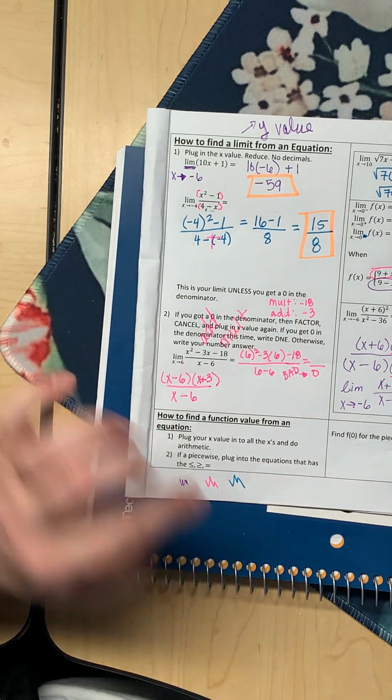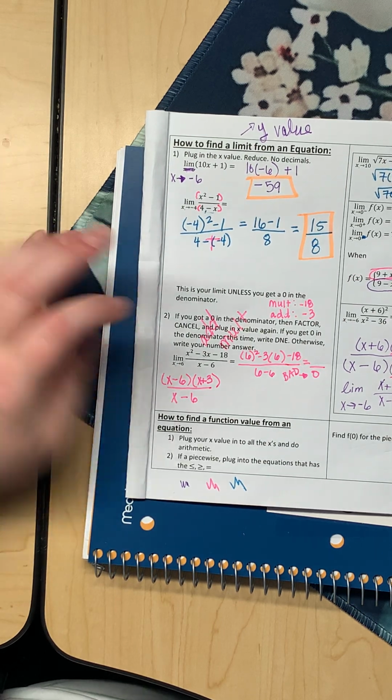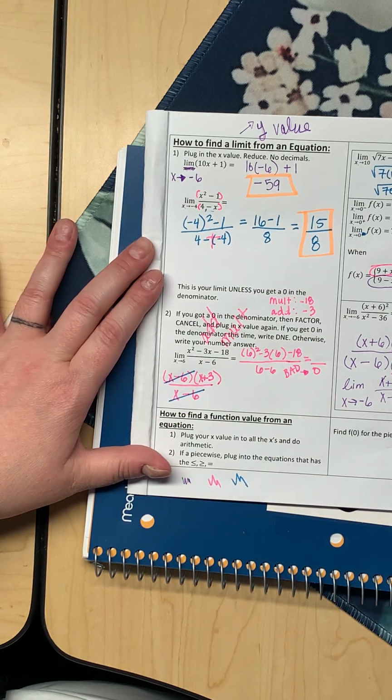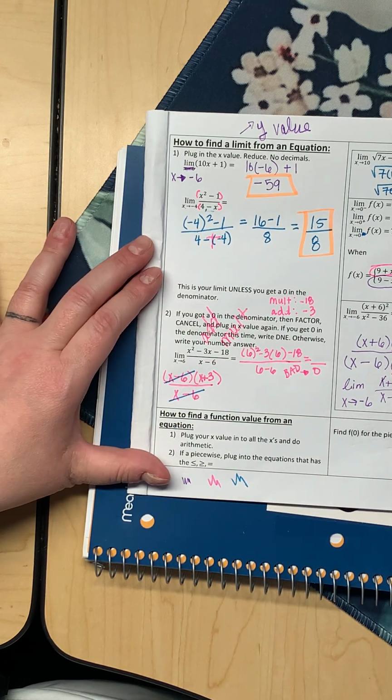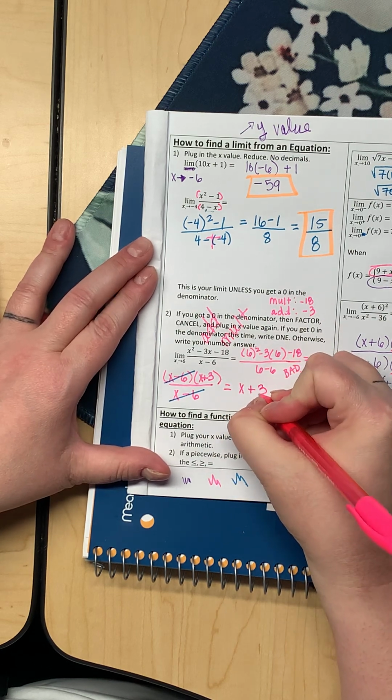All right, so we got a 0 on the denominator. It was bad. We factored it. That was also kind of bad. We cancel. Okay, let's cancel. Goodbye, x minus 6's. Woohoo! So what do we have left over? All we have left over is x plus 3.